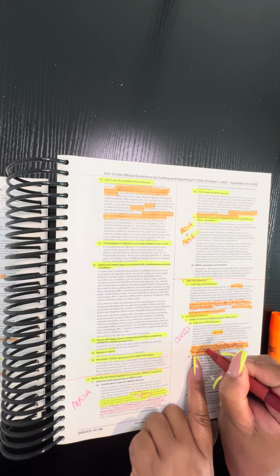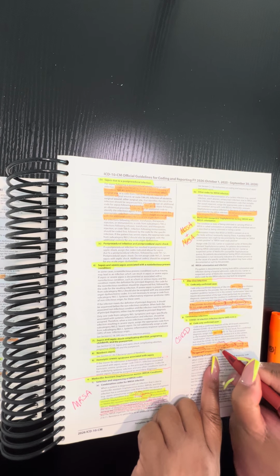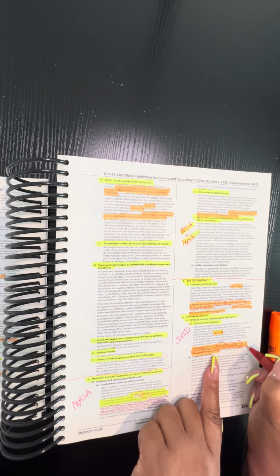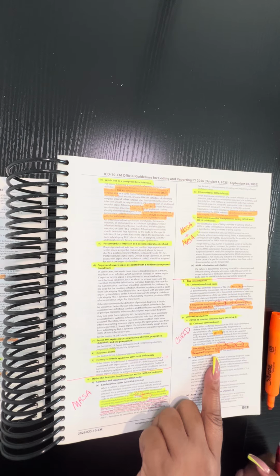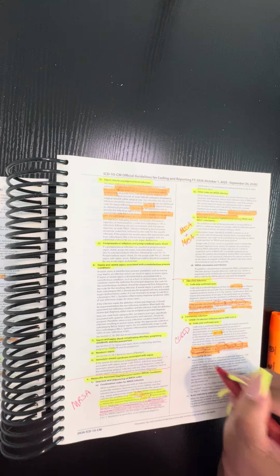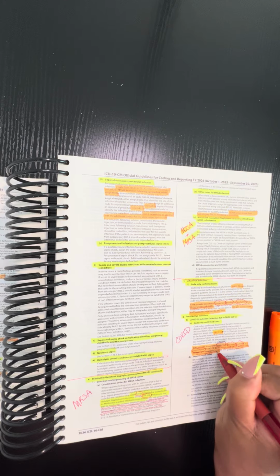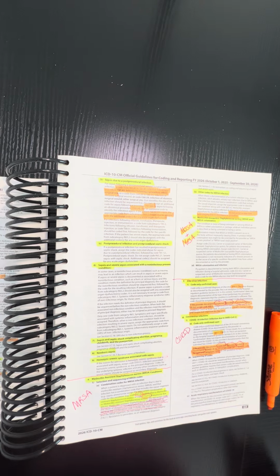Circle inconclusive. These are all your keywords. We're going to underline do not assign U07.1. And then it says code signs or symptoms. That's what you want right there.